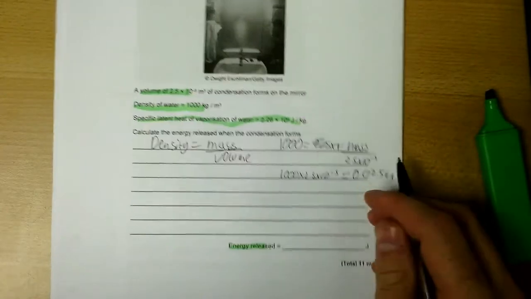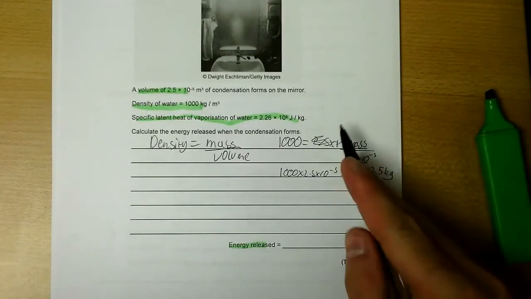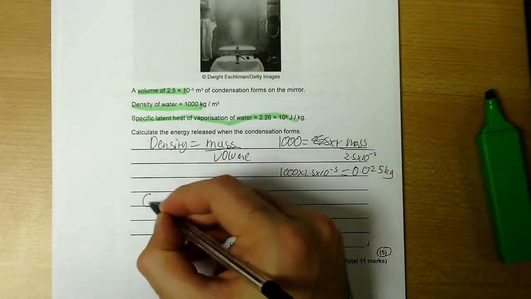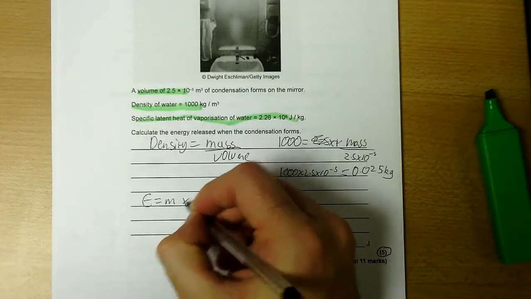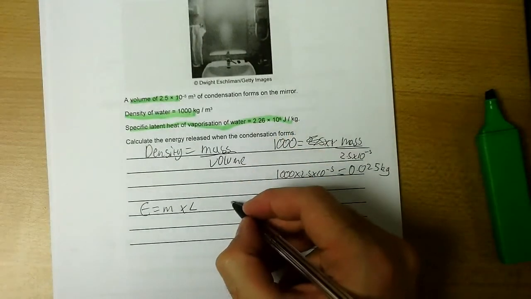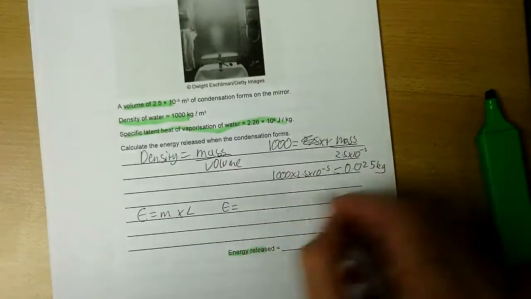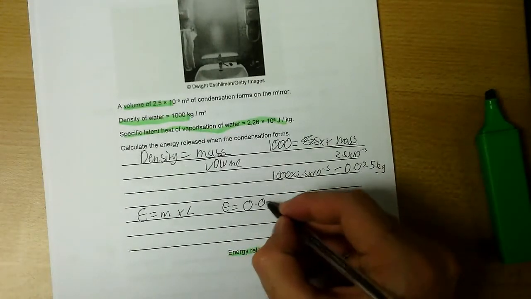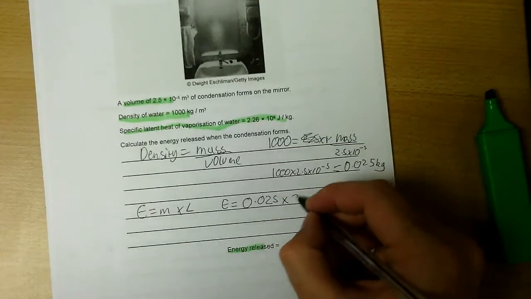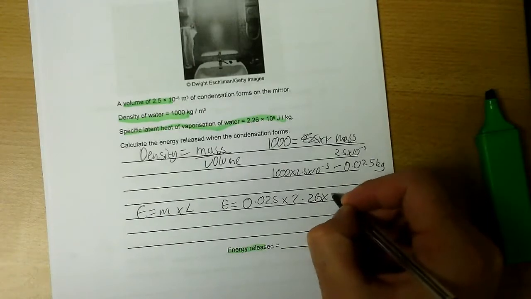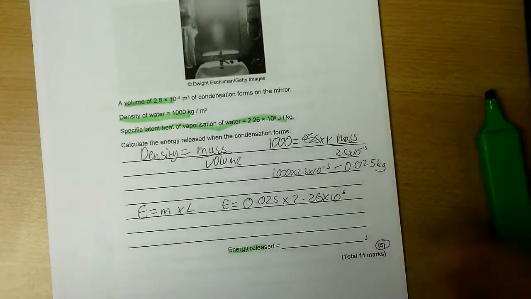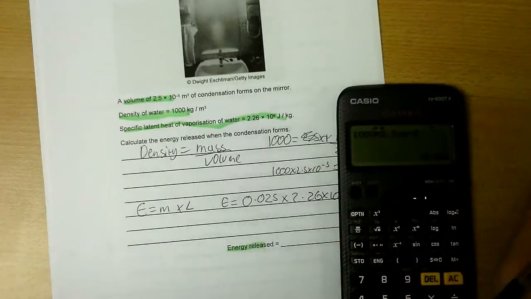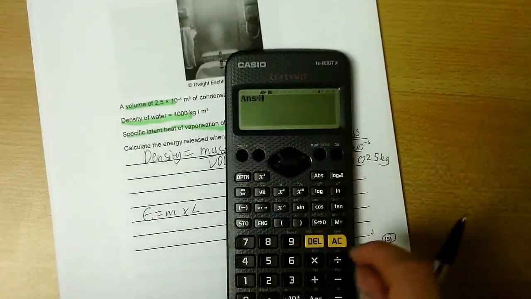Okay, so I've got a mass now, and I've got a latent heat. So now I can use energy equals mass times specific latent heat. So I can do energy equals mass of 0.025 times 2.26 times 10 to the power of 6. Okay, so I've got my maths in my calculator already.